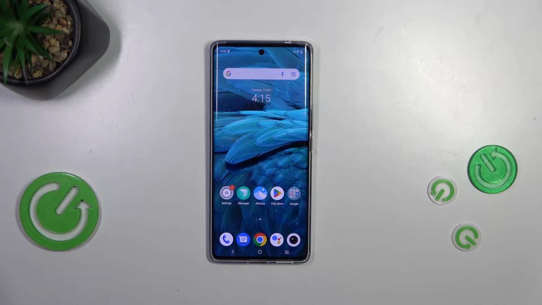Hi everyone, in front of me I've got VIVO V29 and let me share with you how to turn off running apps on this device.